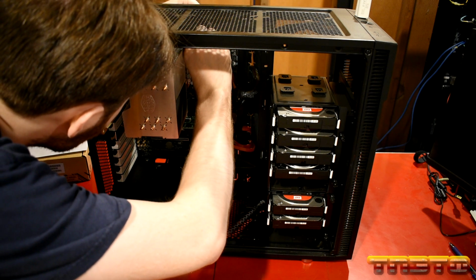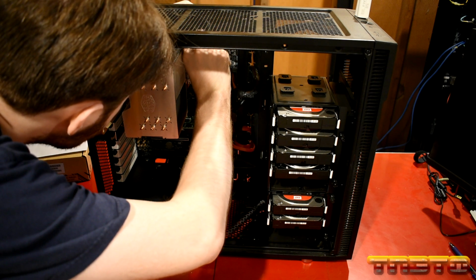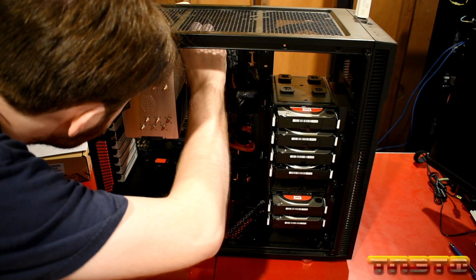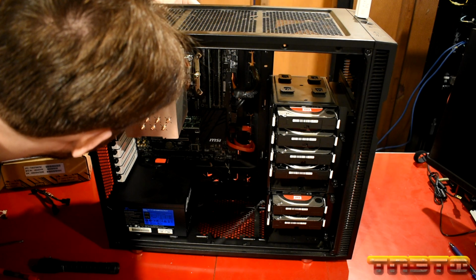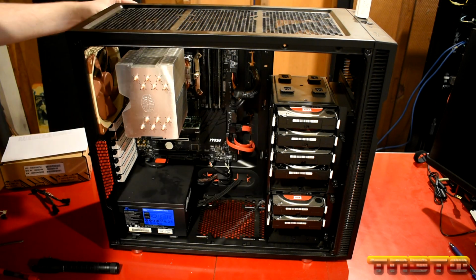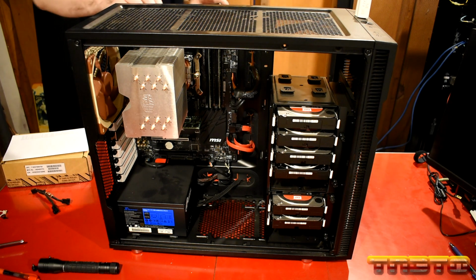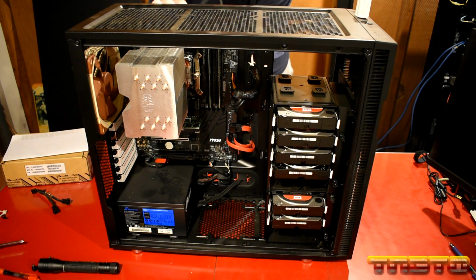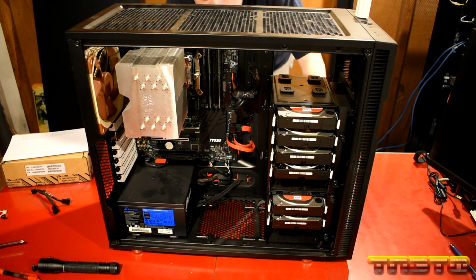Now usually I tie the rear exhaust fan into the CPU fan header, because that is the fan nearest to the heatsink and has the most attribution to the CPU temps. So if the CPU is getting hotter, if you kick that rear fan up higher, which is right next to that heatsink, it's going to be able to extract more airflow through that heatsink.